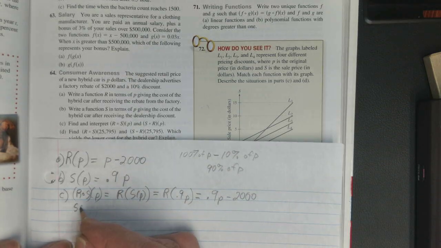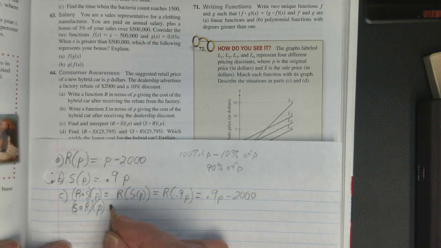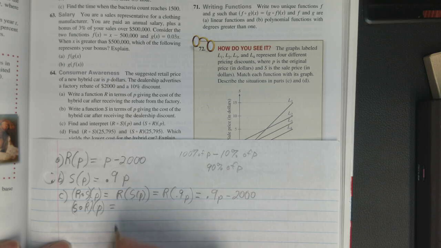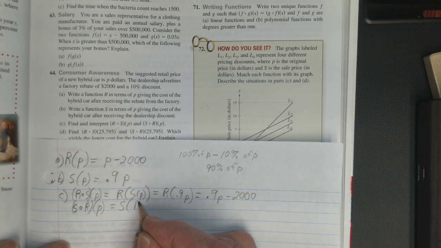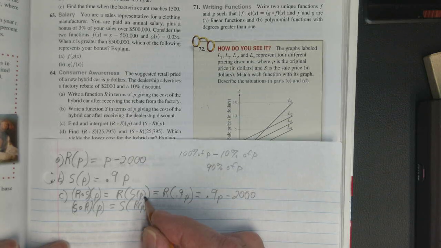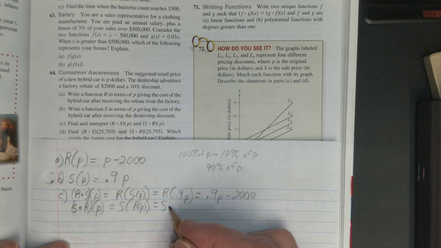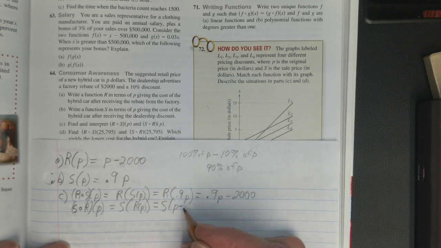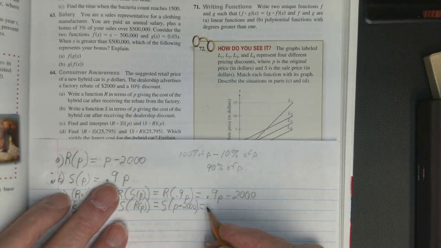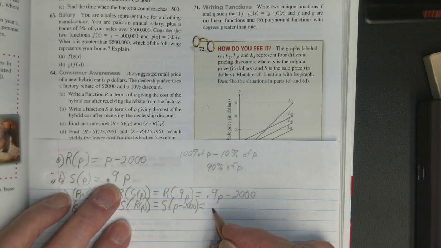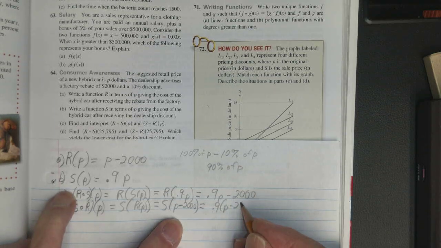Now, S of R of P is the second thing they asked us to find. So that's S of R of P. I find this helpful for me. R of P is P minus 2,000. So I'm going to take my input of P and change it to P minus 2,000.